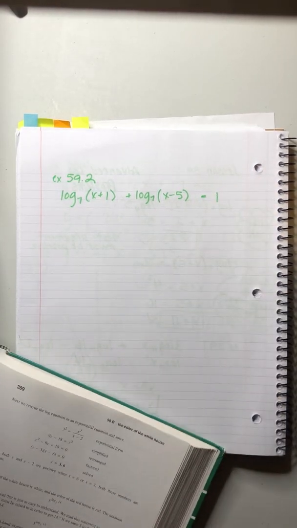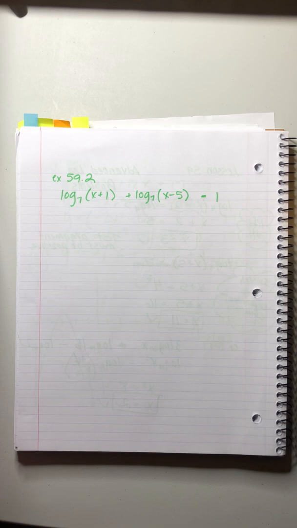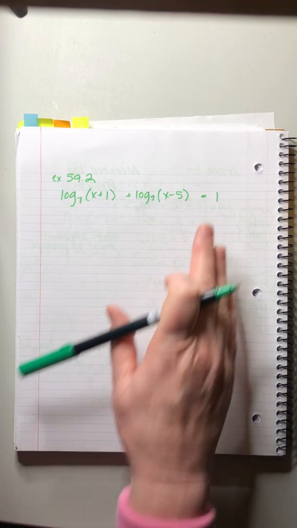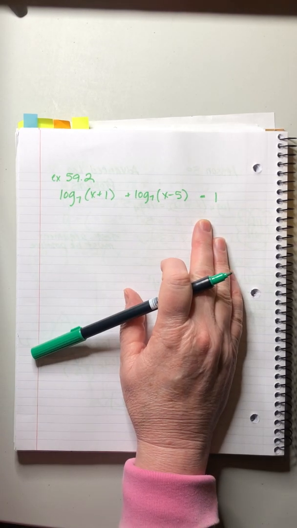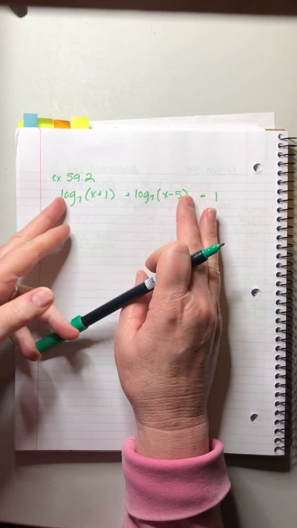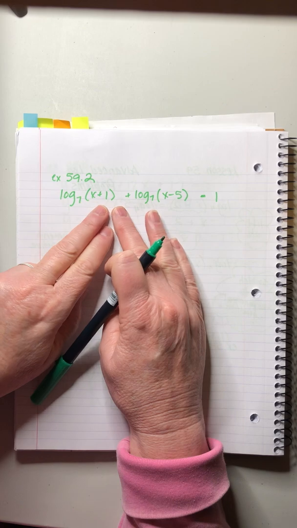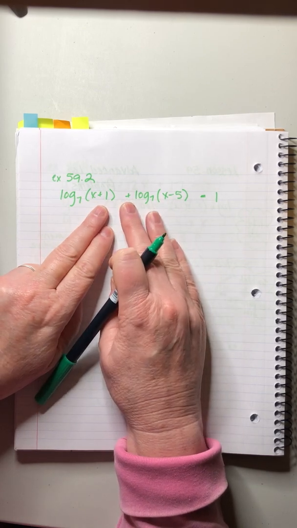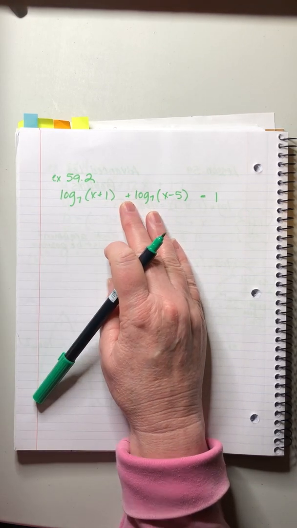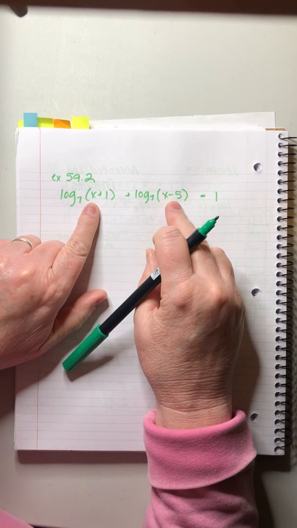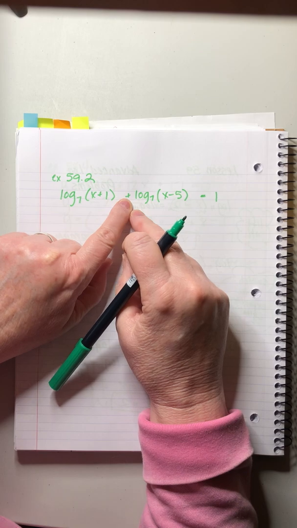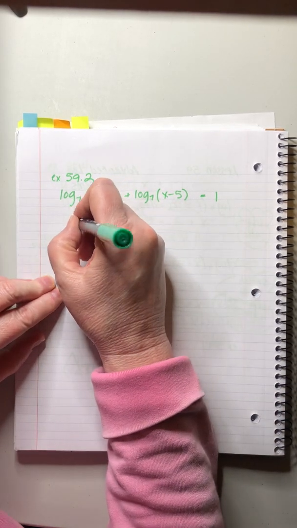Okay, so I've got two log expressions being added on the left, and then I have a plain number on the right. So what that tells me is I need to smush them. I need to smush these arguments using the product rule because I'm adding, right? And then I'll have to convert this to an exponential equation. So let's put these two together. We're adding, so that means we multiply.